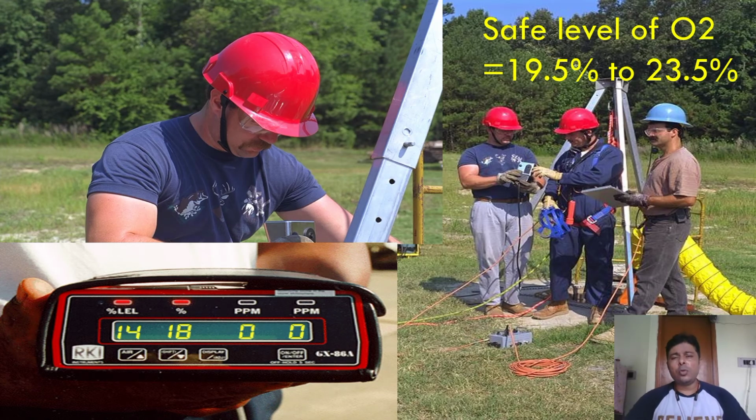Next, friends, we should know what the hazards are. Before entering a confined space, you must measure the oxygen level and measure for unknown gases. Here you can see the person entering the confined space. Prior to entering, he should check the air level. You can see the safe level of oxygen is 19.5% to 23.5%.